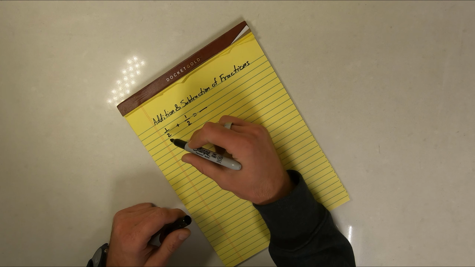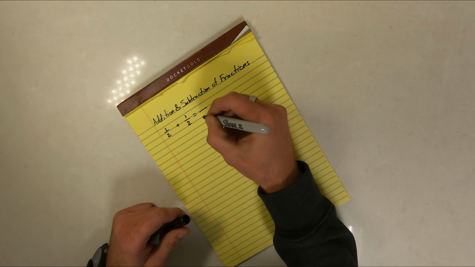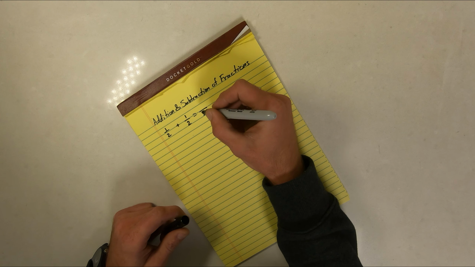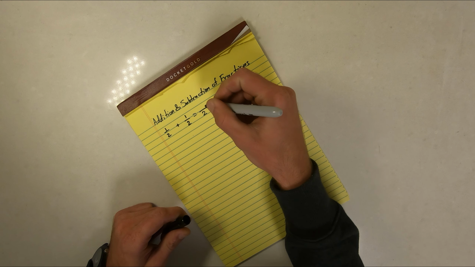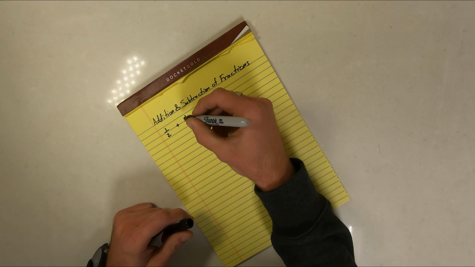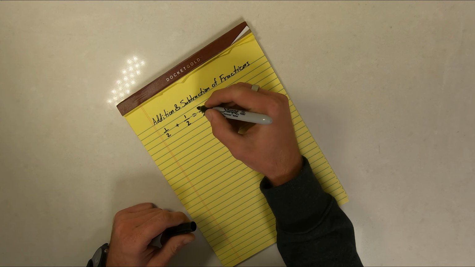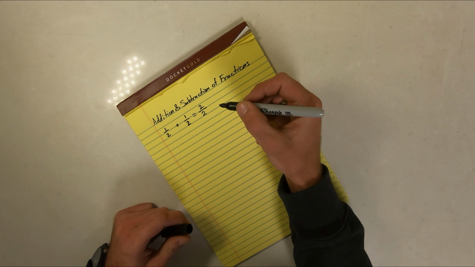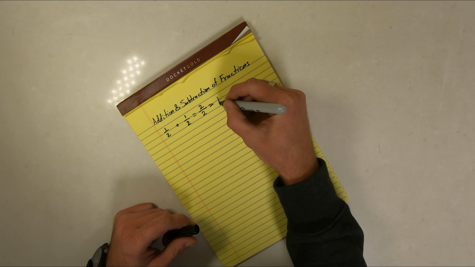Because the denominators are the same, all we have to do is add the numerators. So we leave the 2. That's how many pieces the whole thing is cut into. So we leave the 2, and then we add the top, the numerators together, the pieces that we have. So 1 plus 1 is 2, which can also be reduced to just 1.